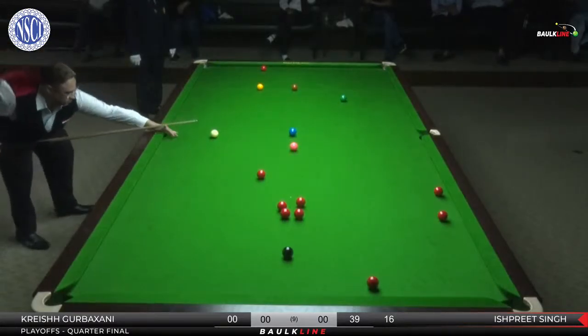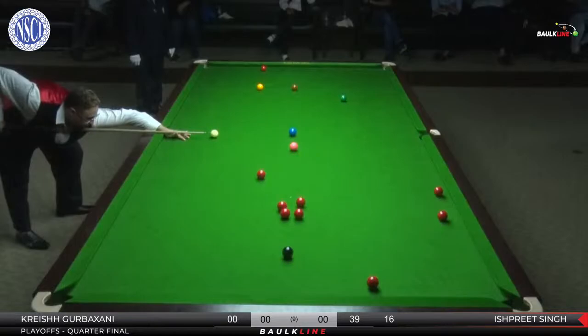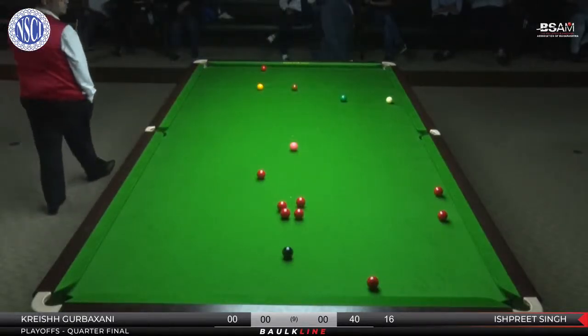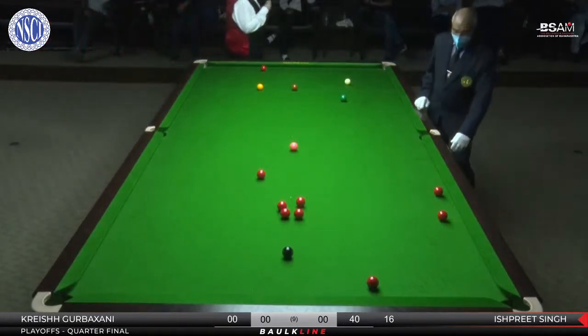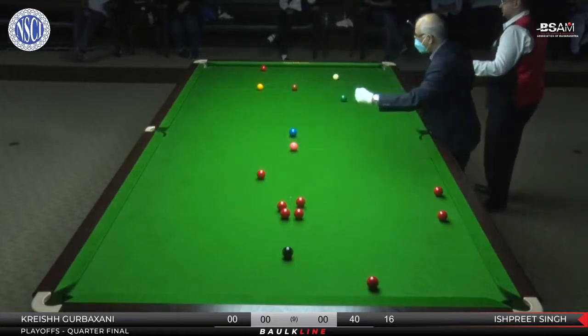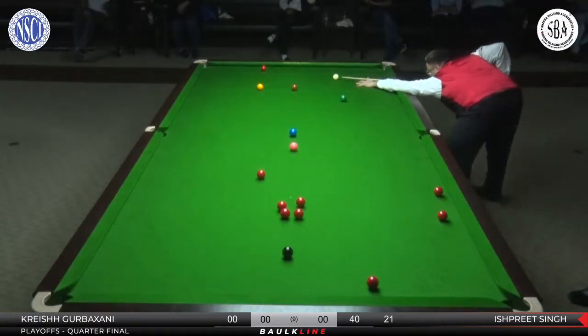Playing that plant beautifully well, and he's on the blue ball right now. He's going to try and come into the ball area to try and get this red. Playing that stun shot with a lot of left side, using the cushion, getting off the cushion. And he's back on this red pot.